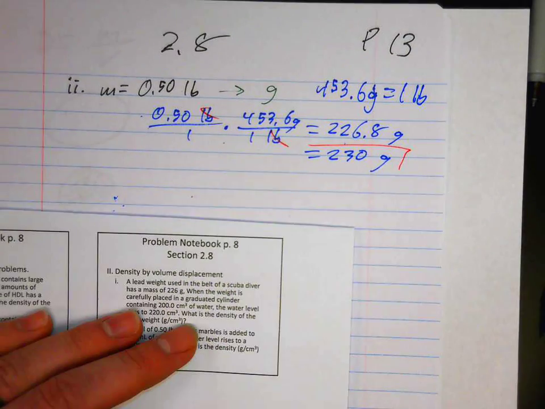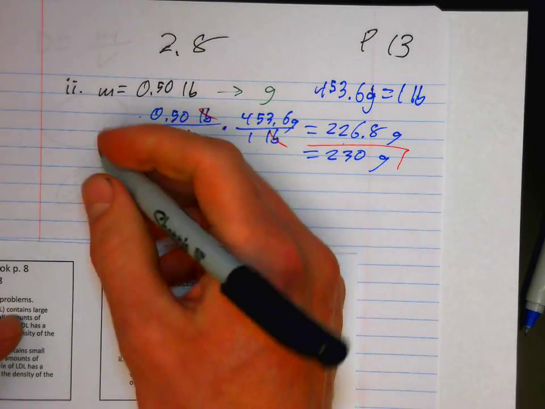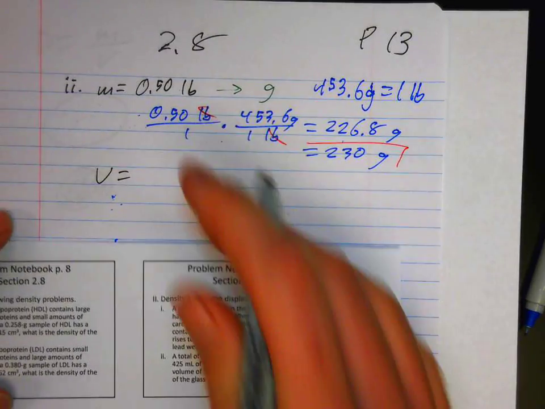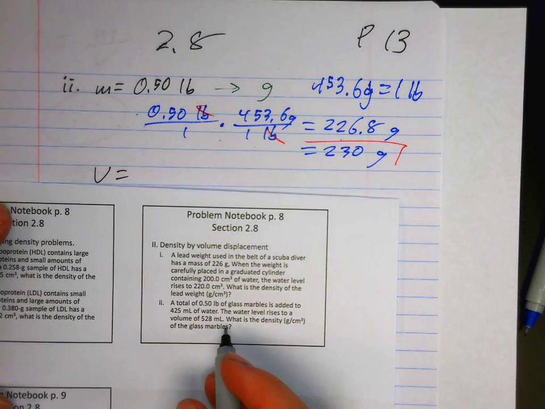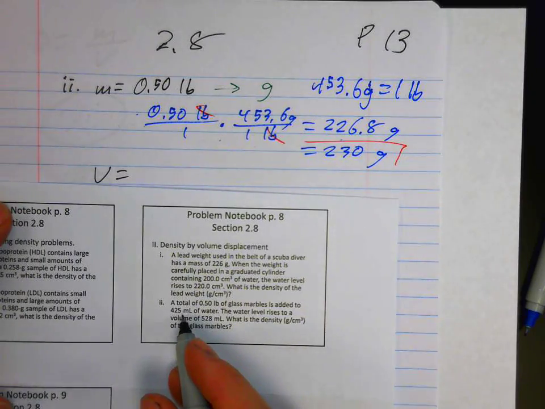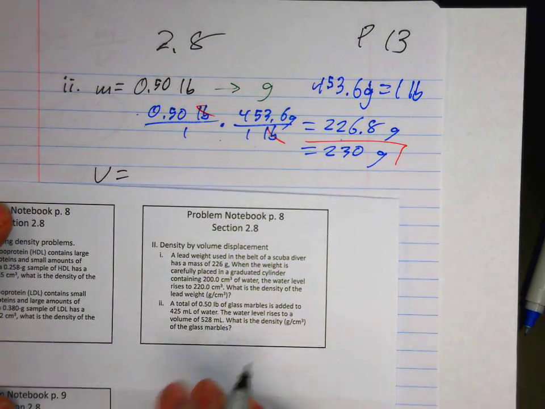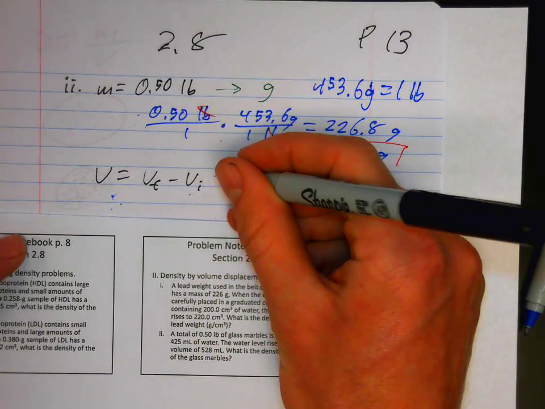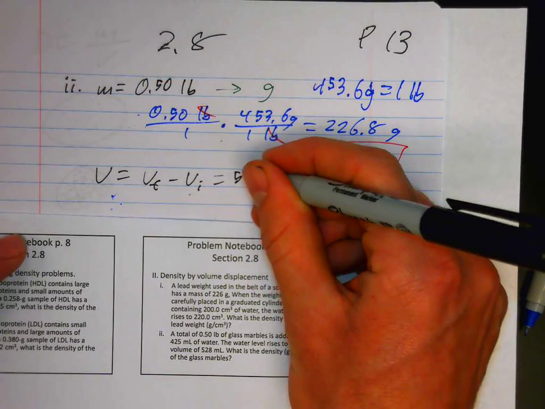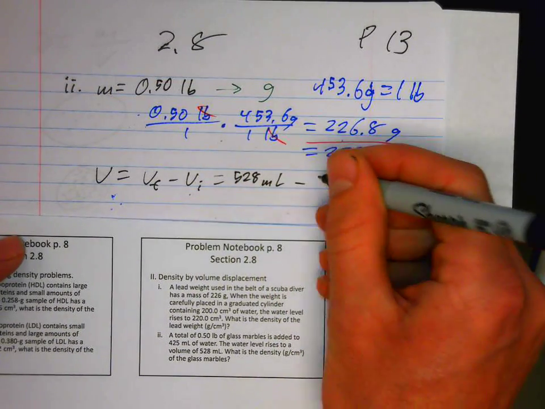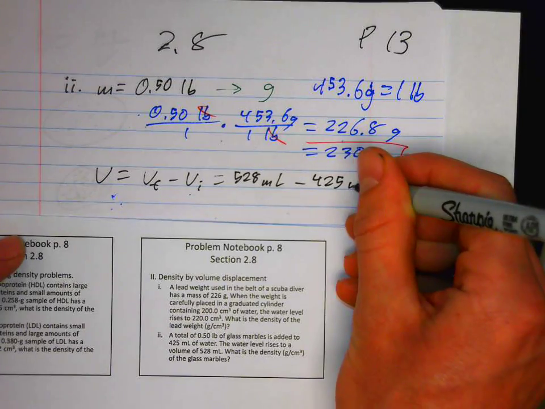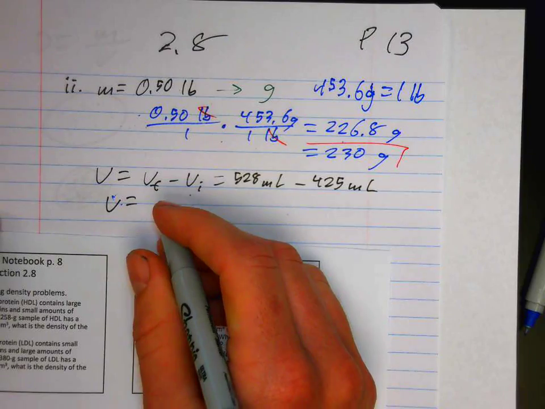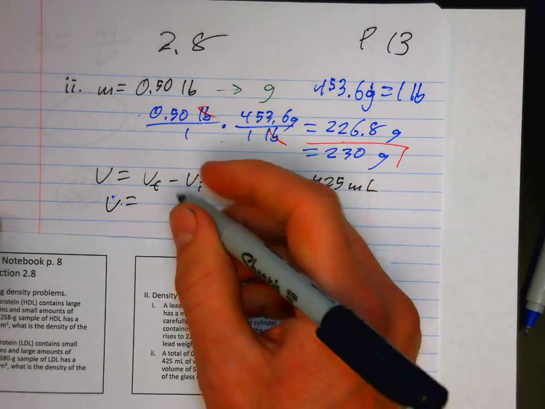Okay, so now that we've converted to grams, we need to find the volume. Again, we have an initial volume and a final volume. So our initial volume is 425 milliliters, and our final volume is 528 milliliters. So V sub F minus V sub I: 528 ml minus 425 ml. So our volume then is going to be 103 milliliters.